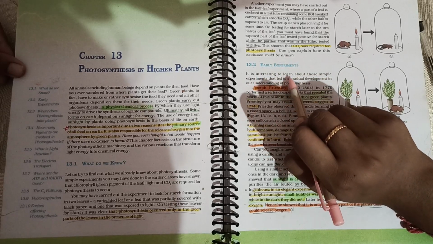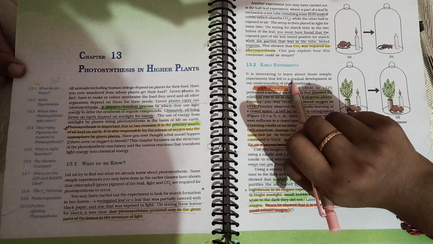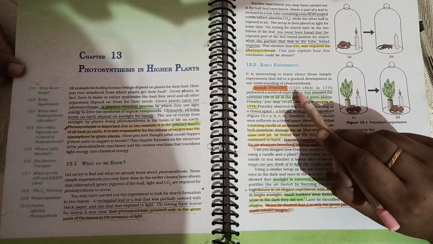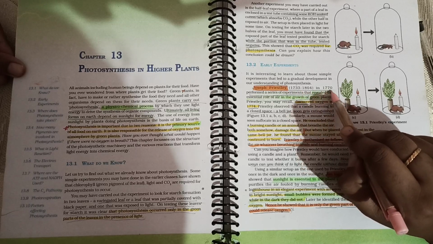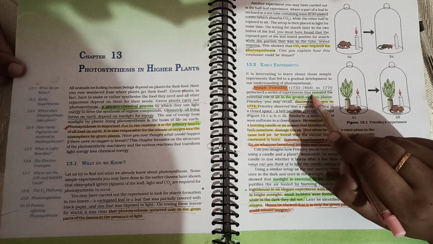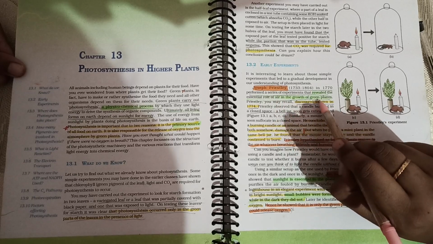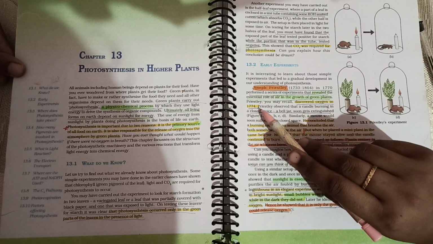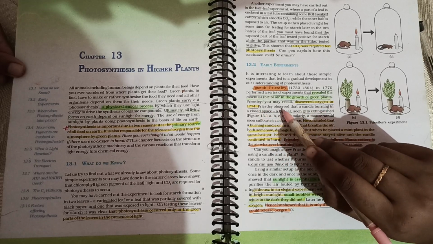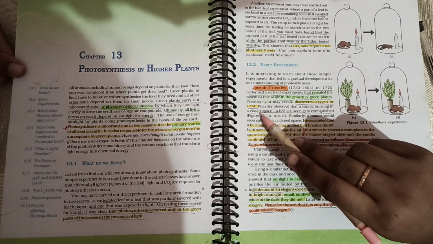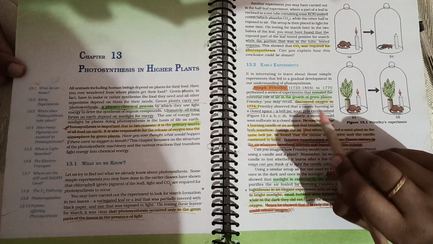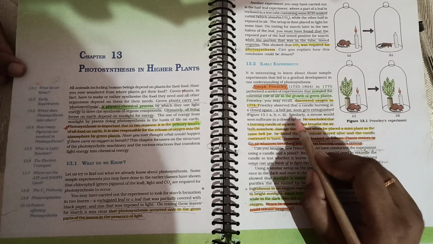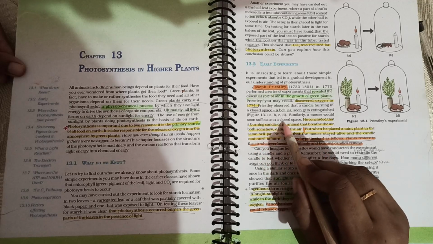It is interesting to learn about those simple experiments that led to a gradual development in our understanding of photosynthesis. Joseph Priestley, 1733 to 1804, in 1770 performed a series of experiments that revealed the essential role of air in the growth of green plants. Priestley, you may recall, discovered oxygen in 1774. Priestley observed that a candle burning in a closed space, a bell jar, soon gets extinguished. Figure 13.1 A, B, C, D. Similarly, a mouse will soon suffocate in a closed space.